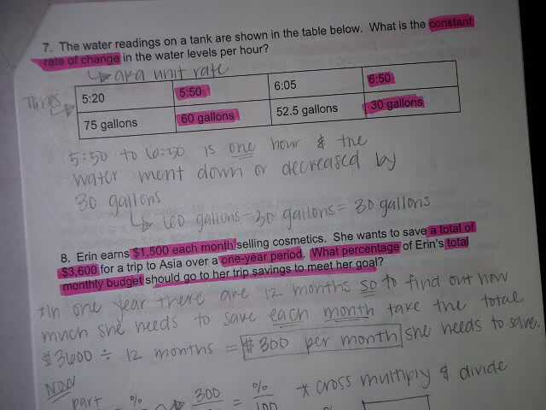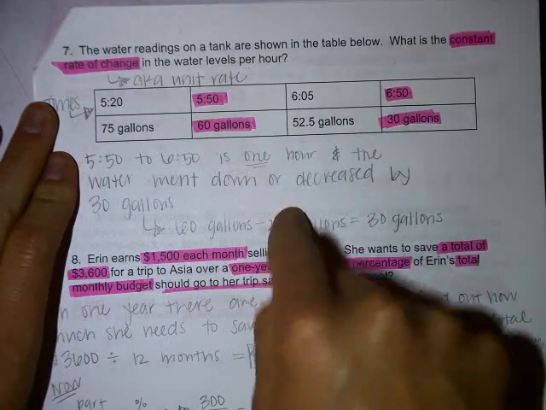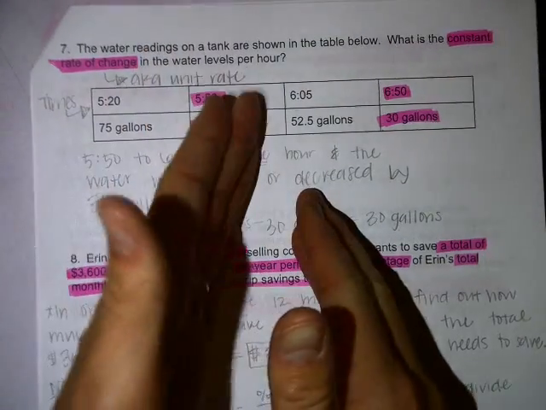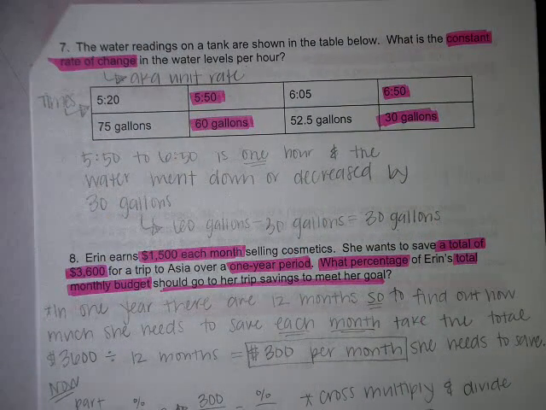I will tell you on your test, you're not given a chart, you're given like water meters, and you're going to have to be able to read those and see which ones are an hour apart to tell what the water levels are doing per hour.